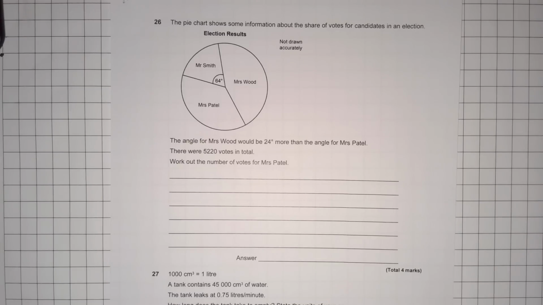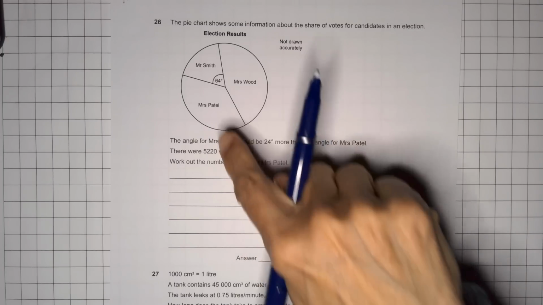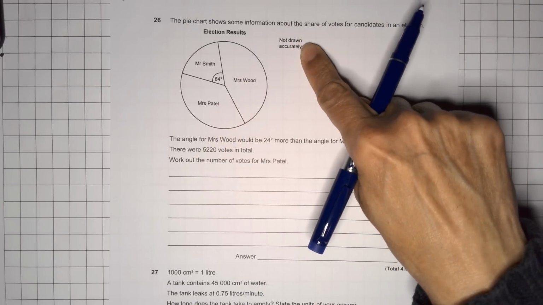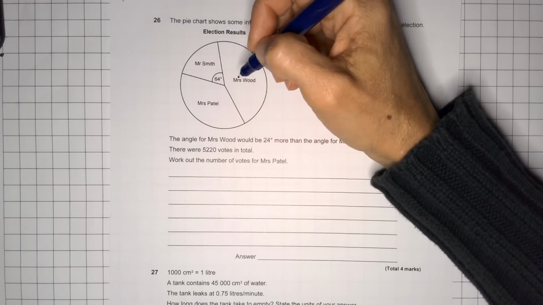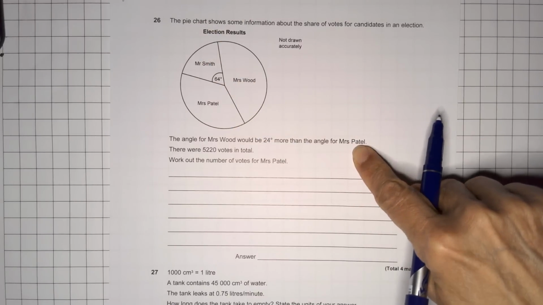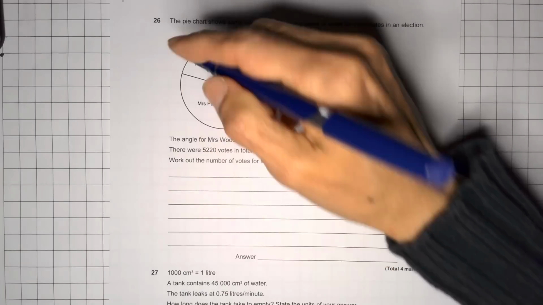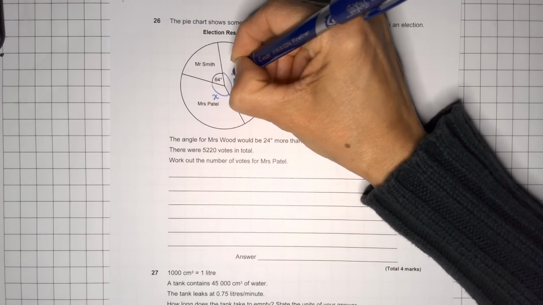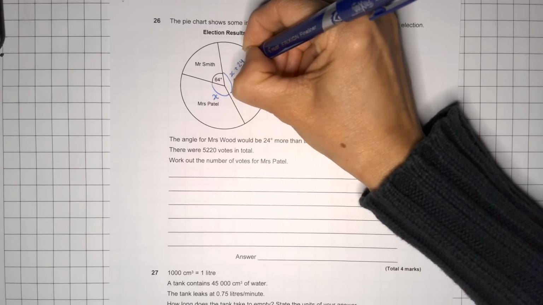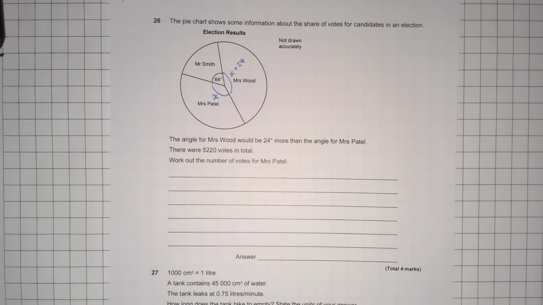Now this is one of those questions where it looks a little bit confusing because it's a pie chart and also because it's angles and because it's unknowns and we don't know what these angles are. Now it says this is not drawn accurately, so don't go measuring it because it won't be correct. So we're going to have to use our noodle to work out what on earth this is. So they tell us that whatever Mrs. Patel has, Mrs. Wood had another 24. So whatever Mrs. Patel had, and I'm just going to call it an unknown because I have no idea what it is, Mrs. Wood had an extra 24 on top of that. So you can use your algebra for this, or you can use a little bit of thinking logically.